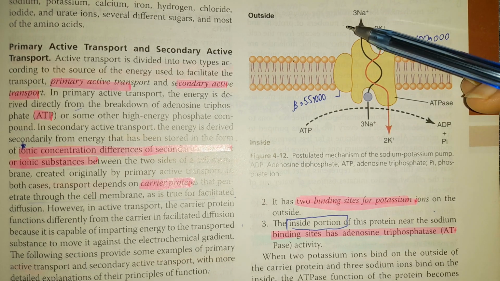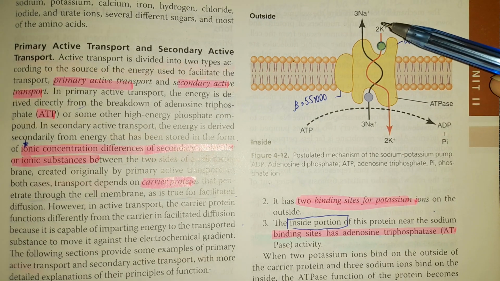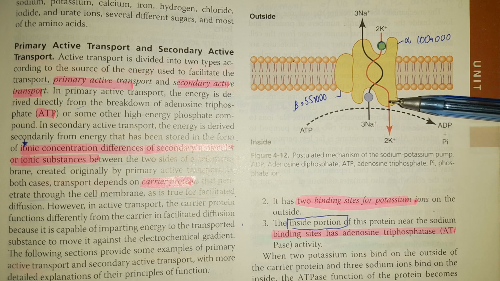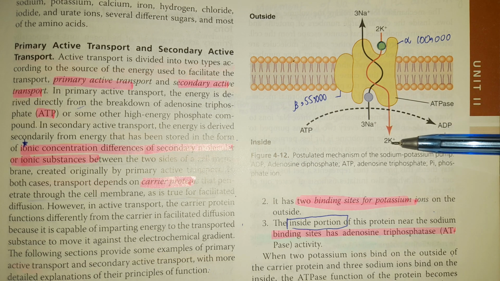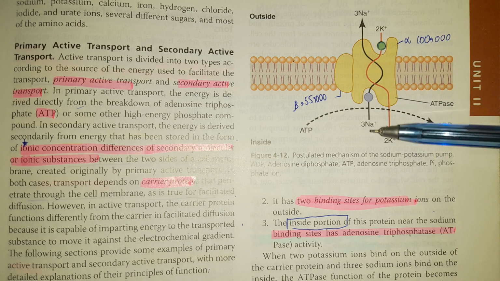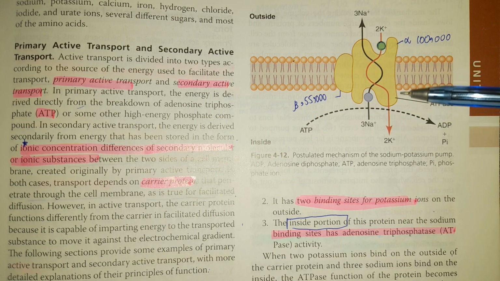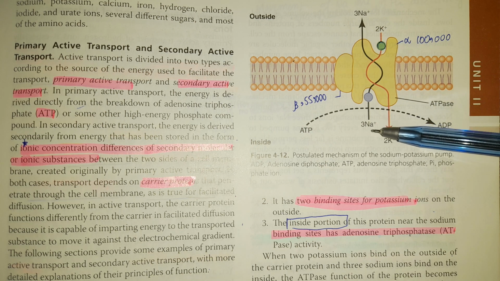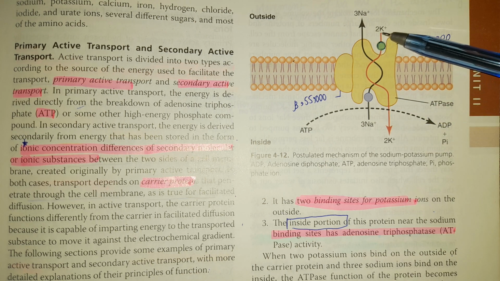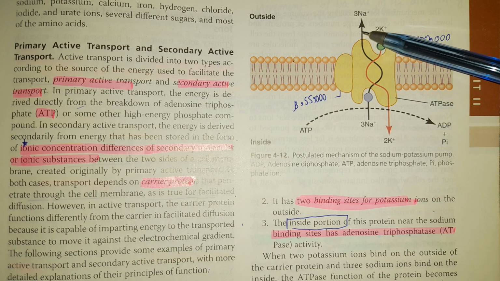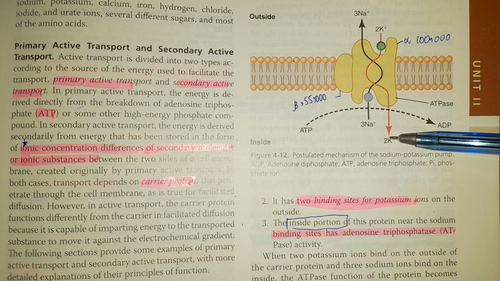As you know, sodium is more in number on the outside and potassium is more in number on the inside. So the normal movement was of potassium moving outside and sodium moving inside. But in active transport, the opposite happens: sodium moves from the inside to the outside and potassium moves from the outside to the inside. Three sodium are moving out, two potassium are moving in.